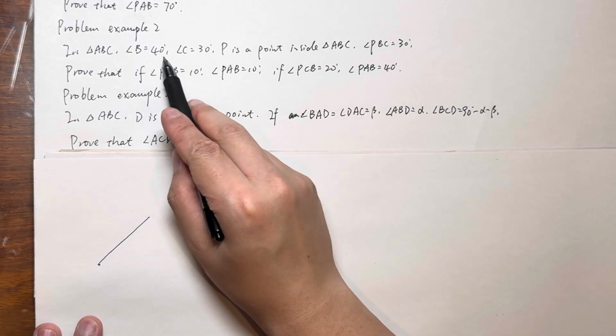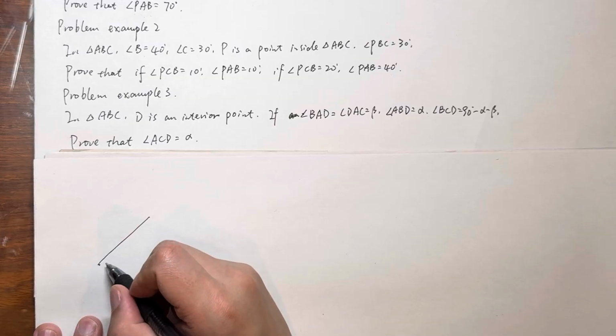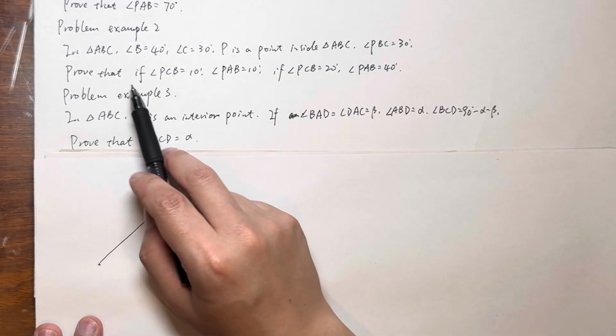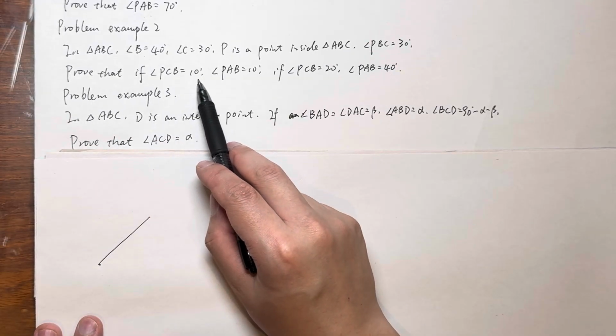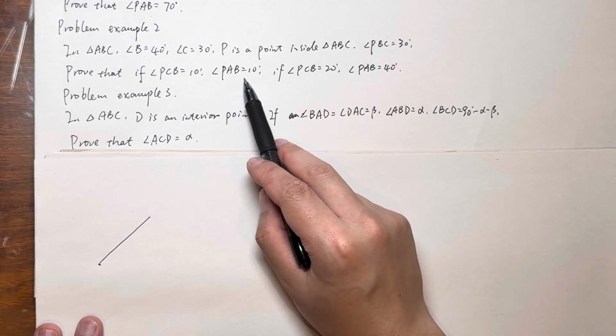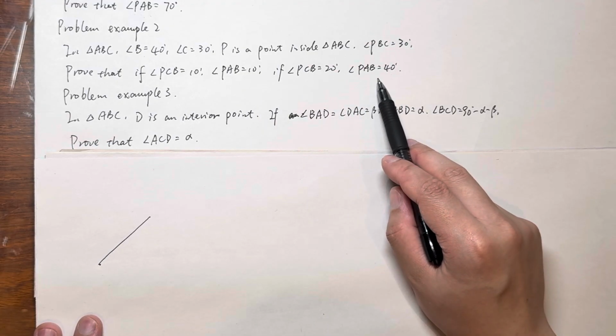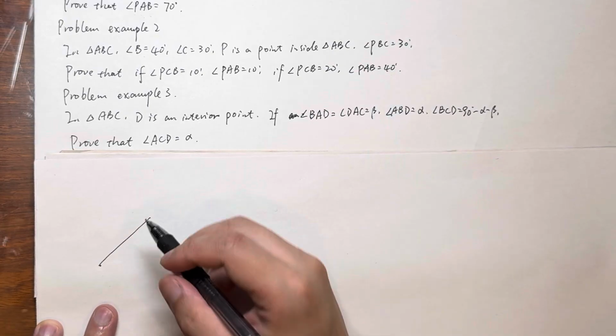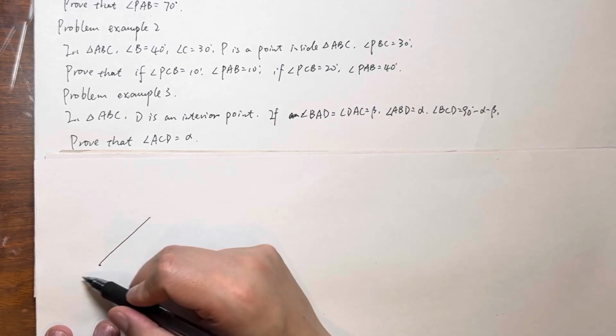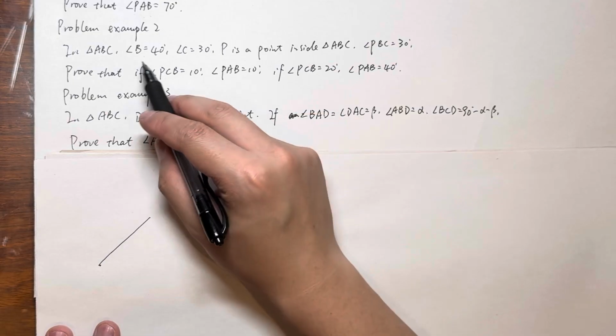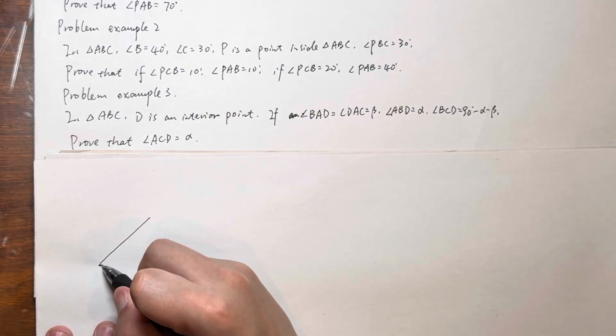And angle B is 40 degrees, right? So we have the case to prove that if angle PCB equals 10, then angle PAB equals 10. If angle PCB equals 20, then angle PAB equals 40. Okay, so angle PBC is always 30 and angle B is 40. That's what we know here.